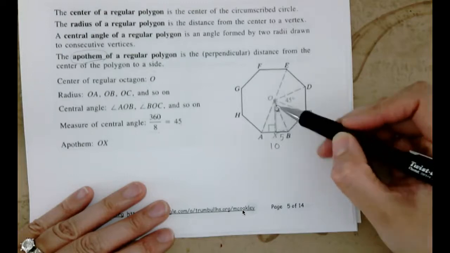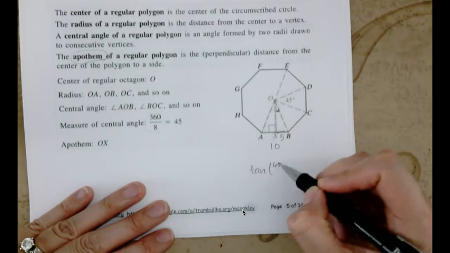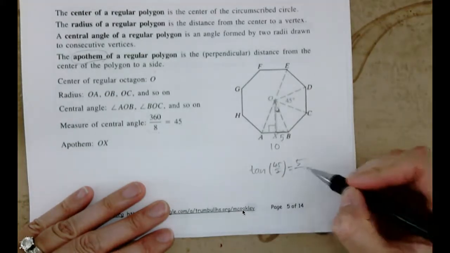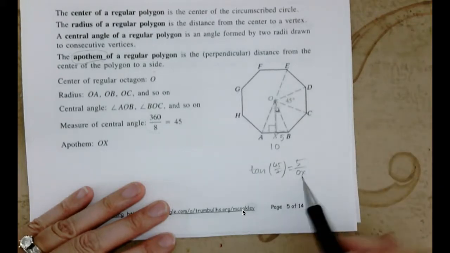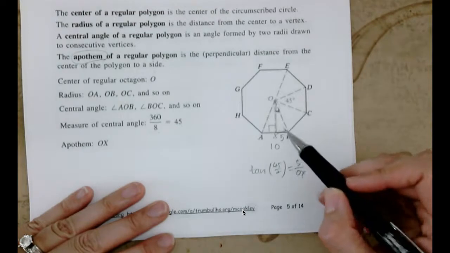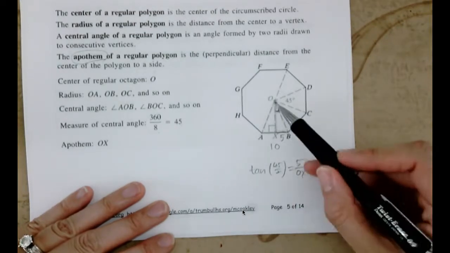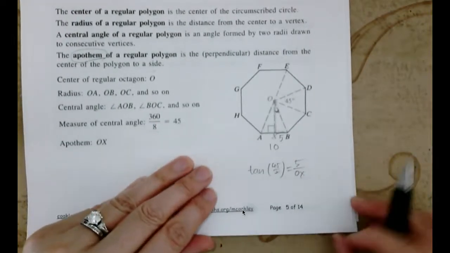So it's opposite and adjacent, you're going to use tangent. So tangent of 45 over 2 has to equal opposite over OX, adjacent. And you solve for OX, you get the height, you get the base 10 times height times 1/2, you get this area times 8. That's how you get the area of an octagon.